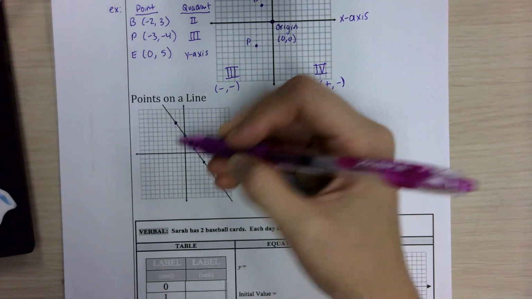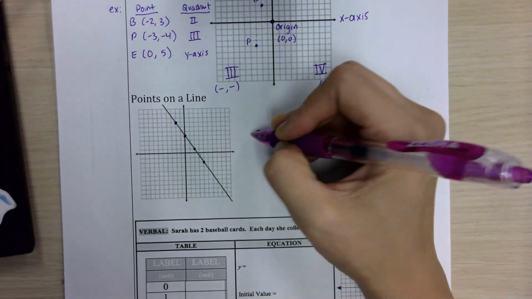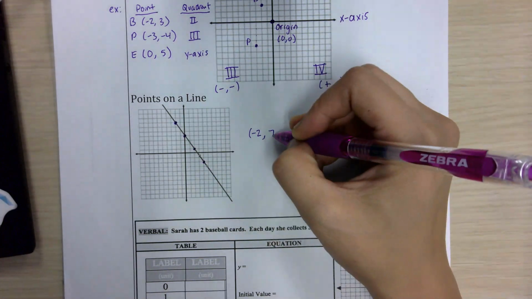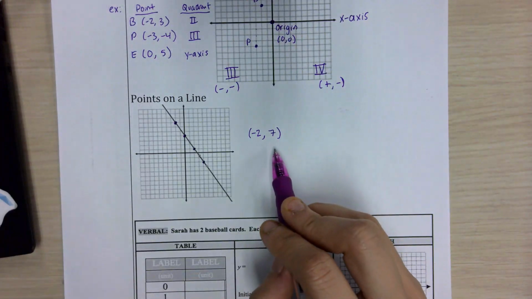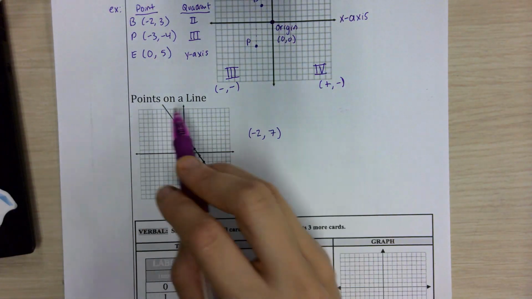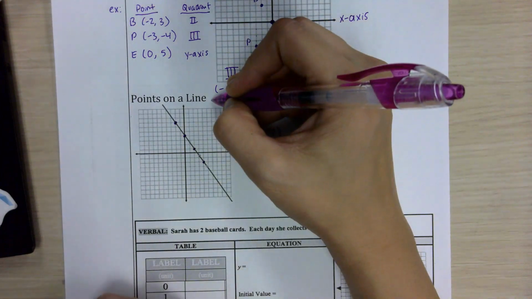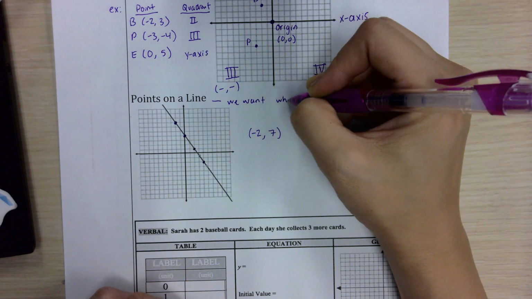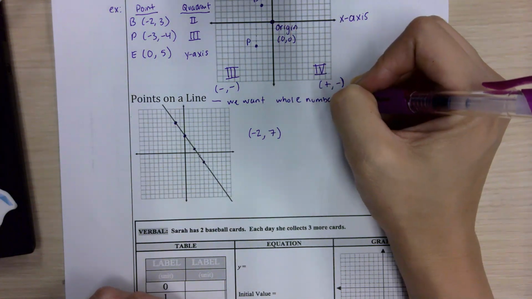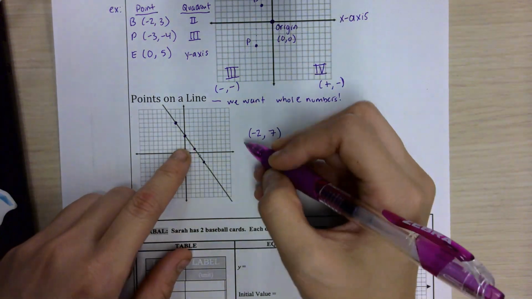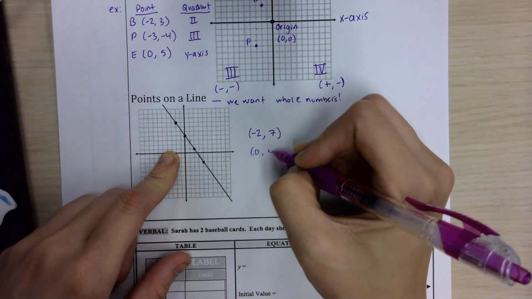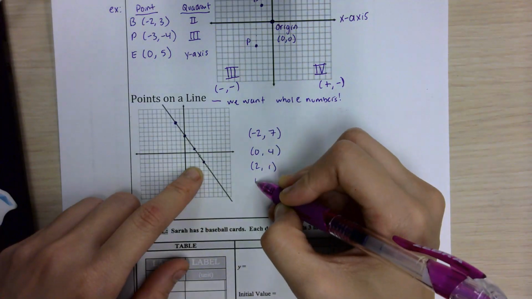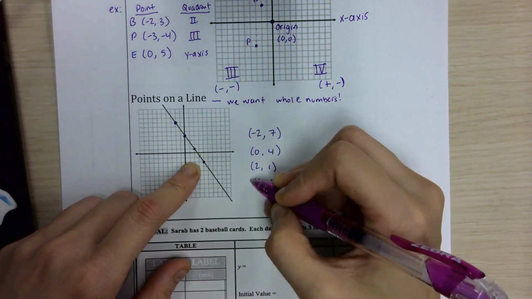We go -2 is our negative x, is our x, and then we go 1, 2, 3, 4, 5, 6, 7. Right? So we don't have any decimals or fractions, like we want whole numbers to find our points on the line, right? So let's put that there, right? We want whole numbers. Okay, so we have -2, 7, we have 0, 4, right here we have 2, 1, and right here we have 4, -2, right?